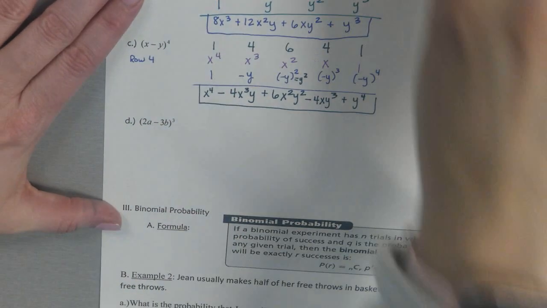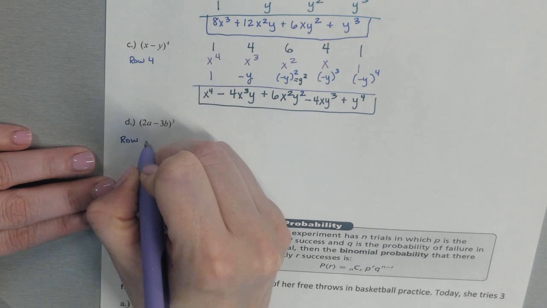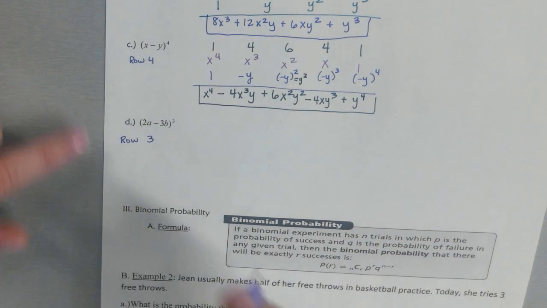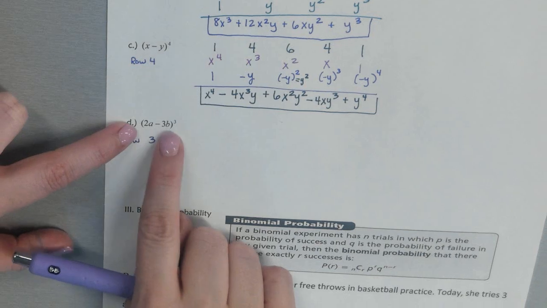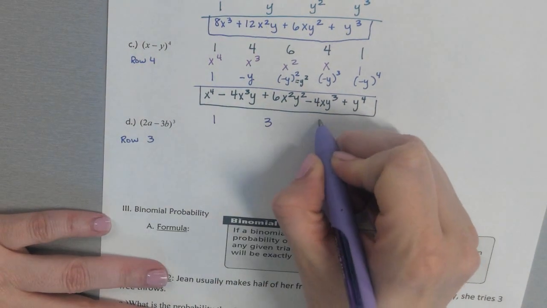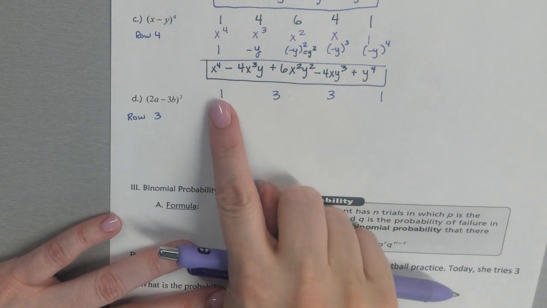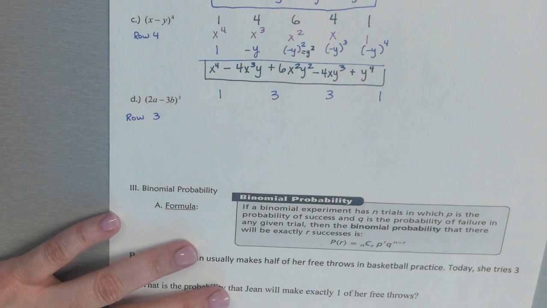Alright, so for part D, we're going to use row 3, okay, which we already used above here. But see how you have these coefficients? If you have coefficients, I like to just give myself space to simplify, so I spread out the numbers. 1, 3, 3, 1.